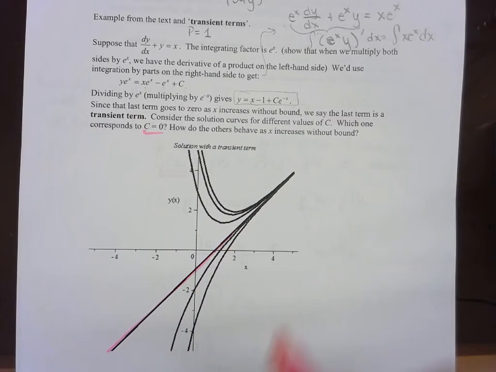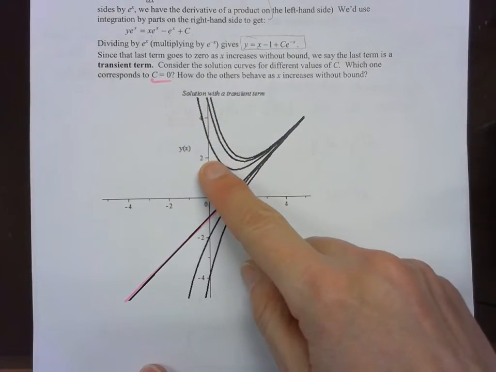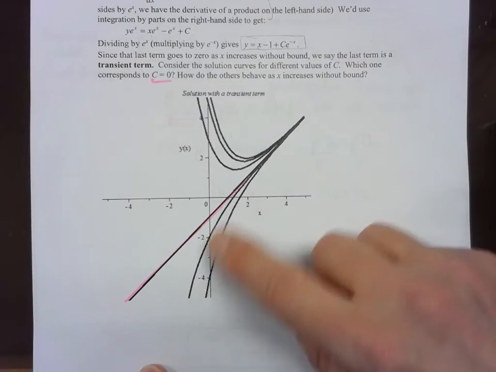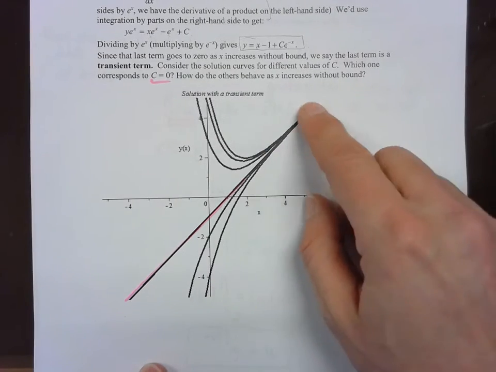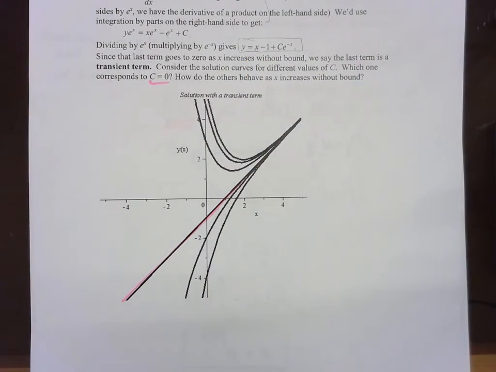And then the other ones correspond to different values of C, but you see that as x gets large, all of the other solutions converge to that solution since the exponential term becomes negligible. So they all approach that as x goes to infinity.